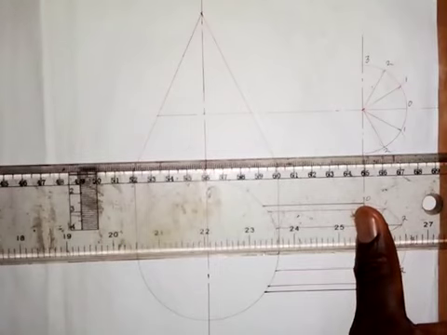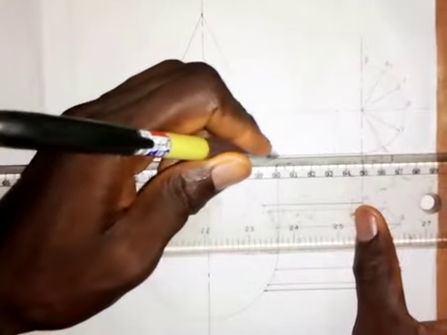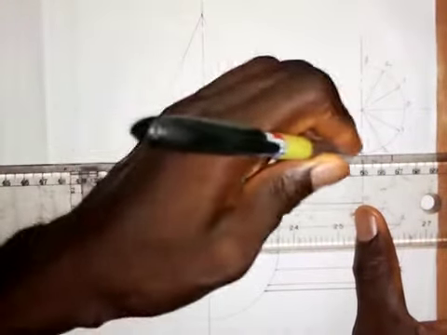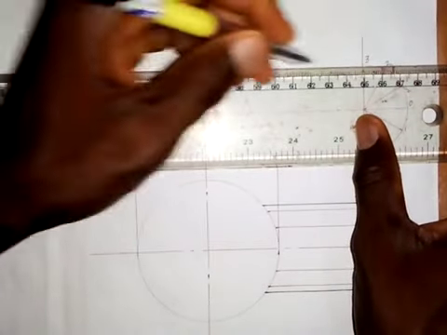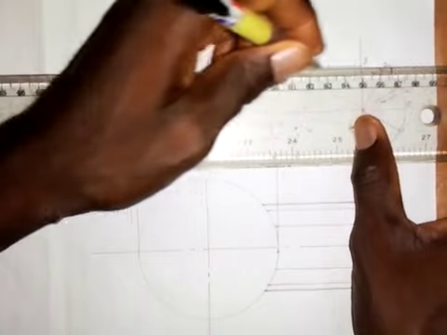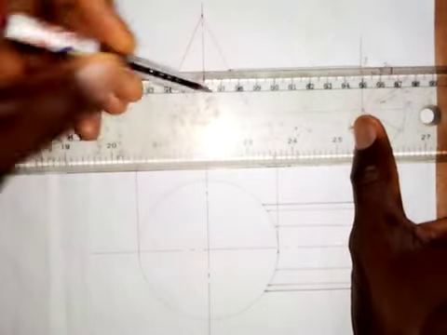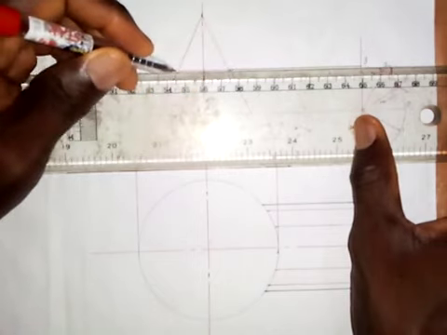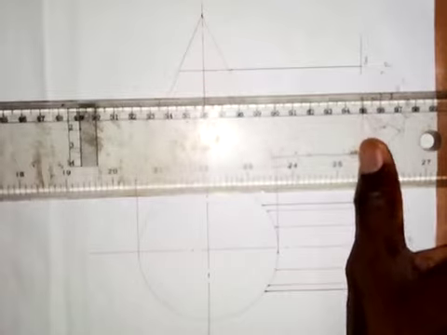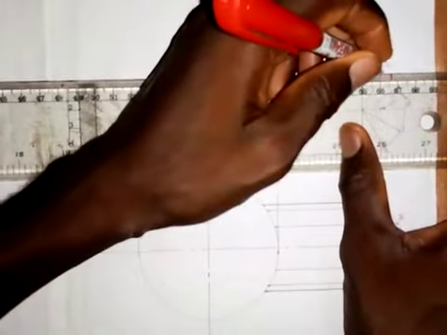So coming up here from this point, I'm going to make this line a thick line like this, a horizontal line, just to touch the circumference of the circle. Then I will come up here and do the same thing, just to touch the circumference of the circle like this. Okay, so I need to extend this line to the other side, so I will draw this horizontal line with a thin line.